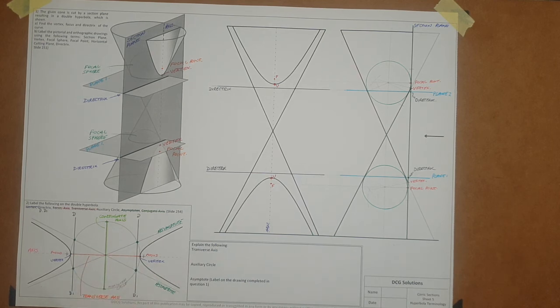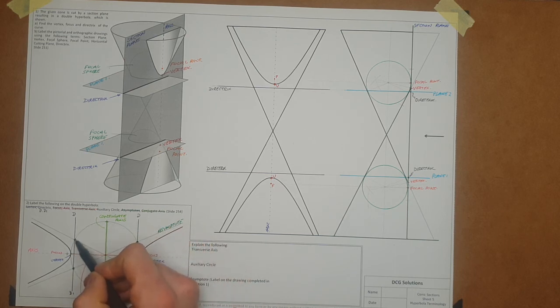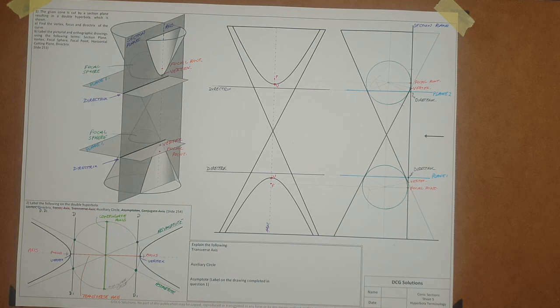So if you were ever doing a question where you're given the auxiliary circle and you are given the asymptotes, then you would have the position of the directrix, or vice versa. If you had the transverse axis, this orange line, you'd be able to draw the auxiliary circle, find the directrix, get your asymptote points. That might all come up as part of a question. That's the terminology to do with the hyperbola.